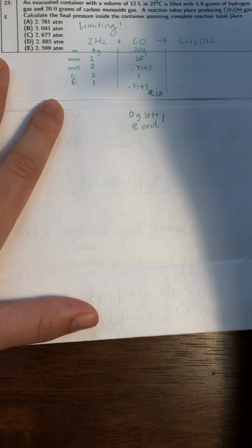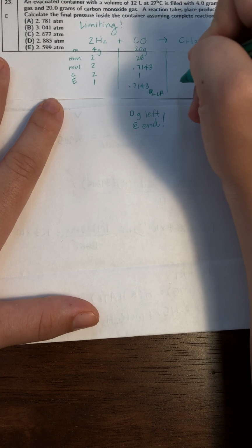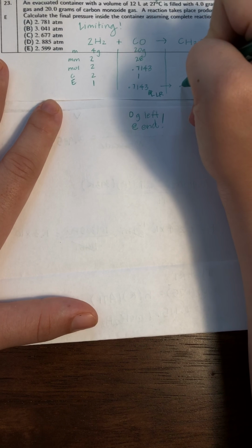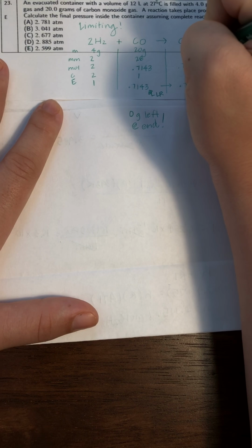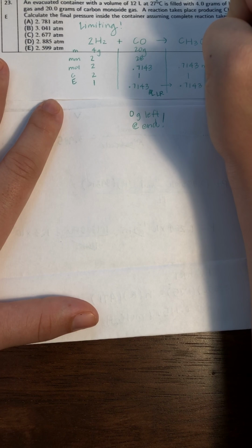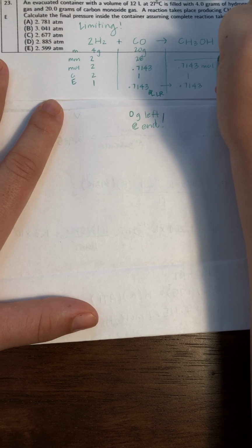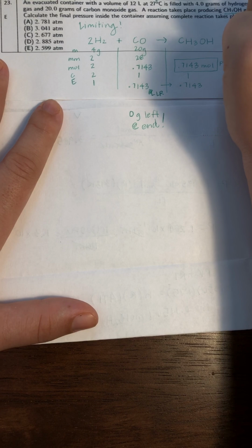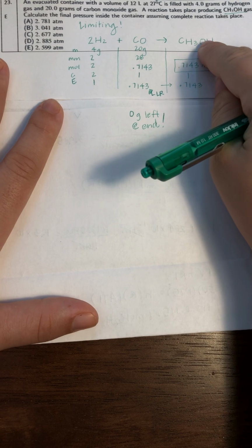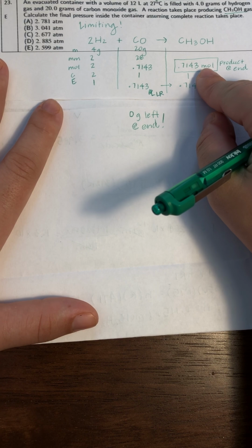We don't need to go all the way up to mass. All right, so I'm going to move this over. And this, I'm going to box it in because it's important, is moles of product at the end. And since it's a gas, it will exert pressure.